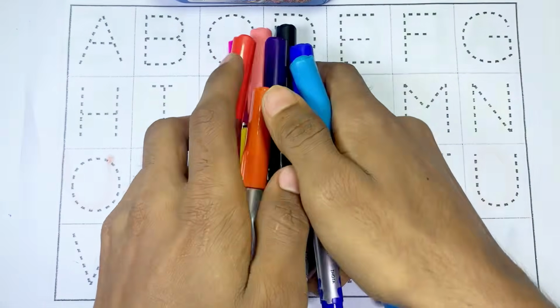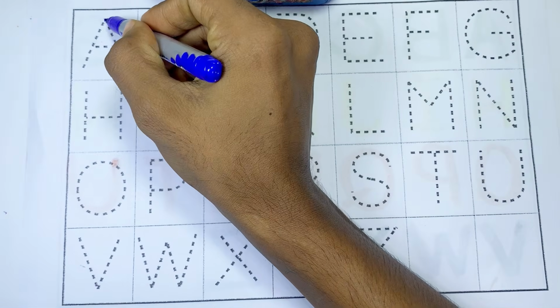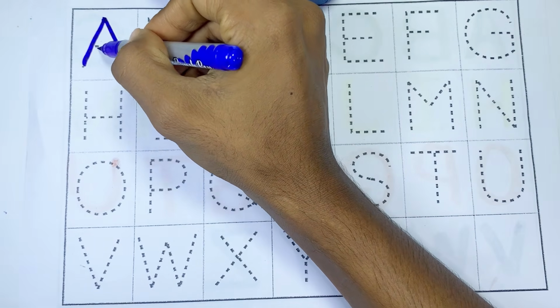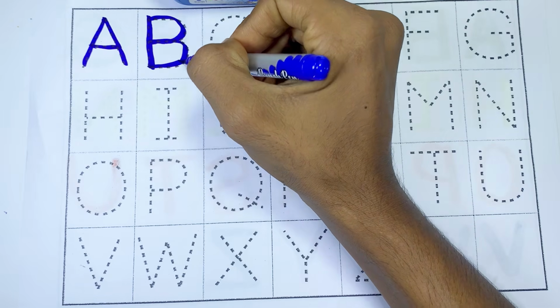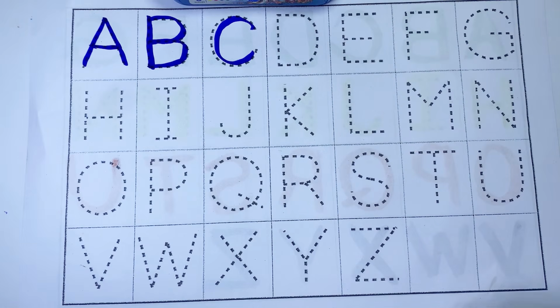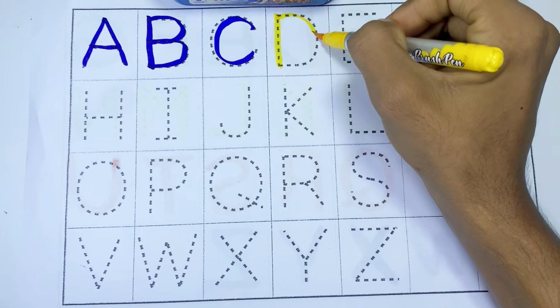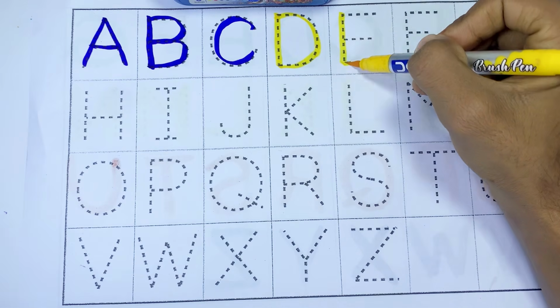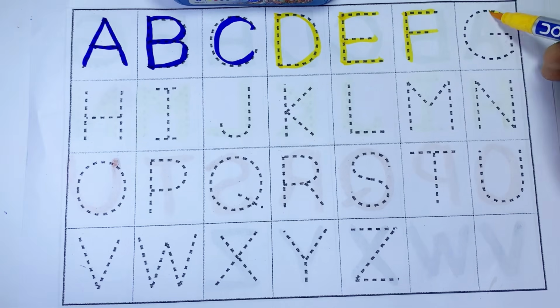So okay, so now you draw alphabets, and first you draw A. A for apple. B for ball. C for cat. Kids, now you draw D, the alphabet of D. D for dog. E for elephant. F for fish. G for God.